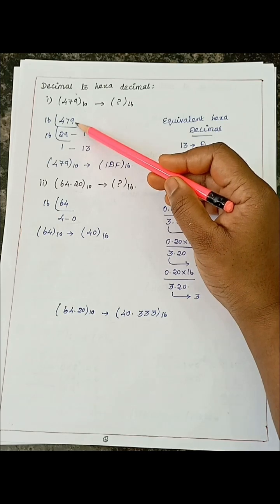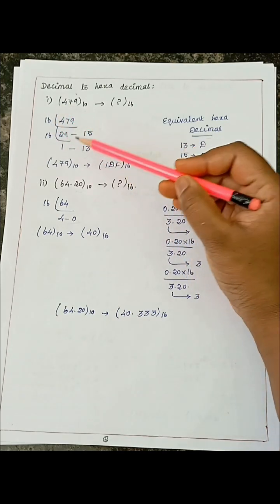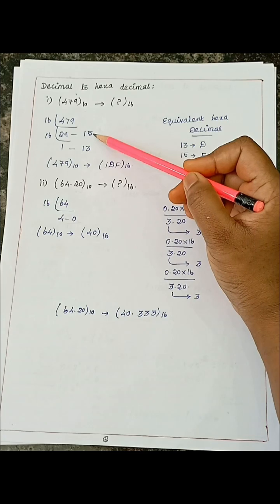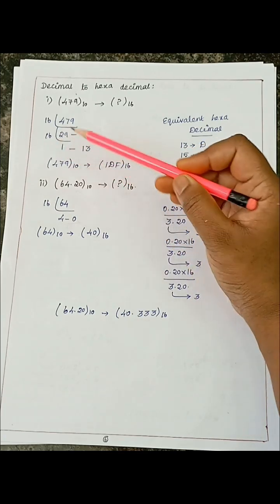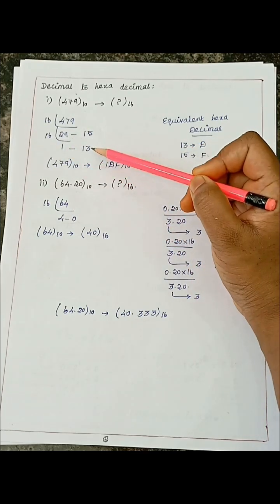So we have to perform the division with respect to 16. So 479 we have to divide by 16. We are getting 29 with the remainder of 15. Again divide by 16. We are getting 1 with the remainder of 13.